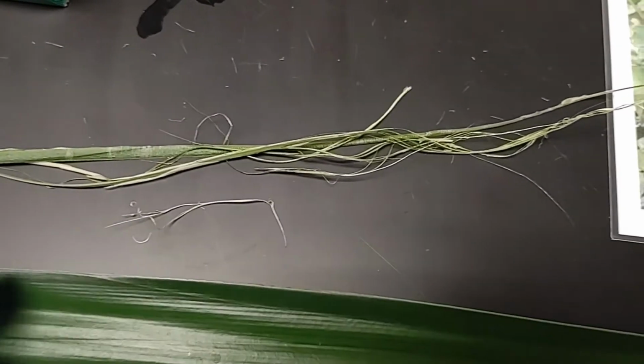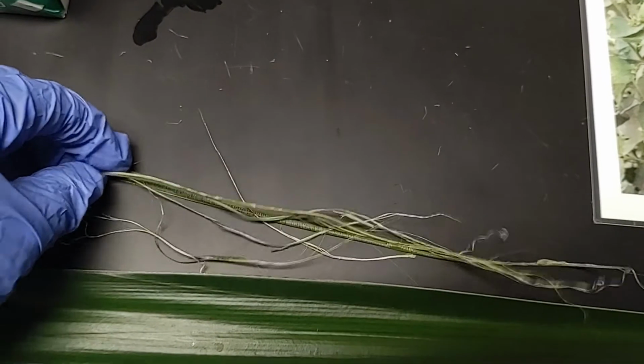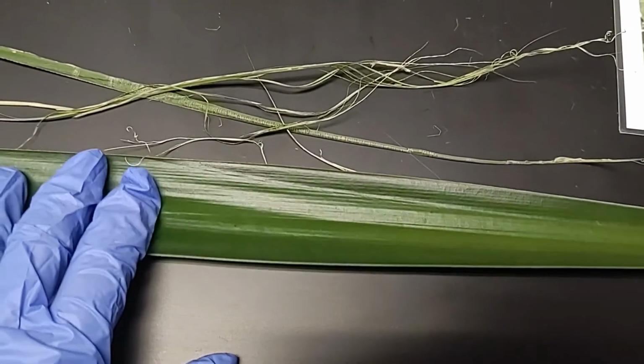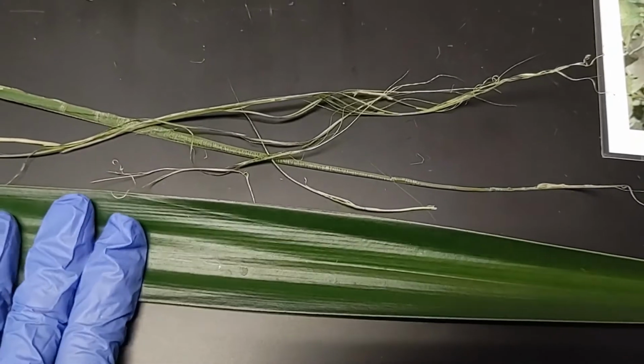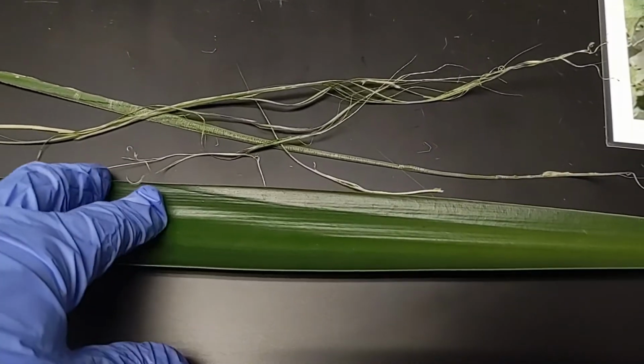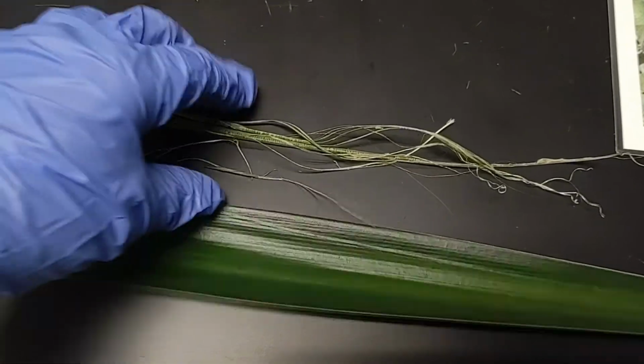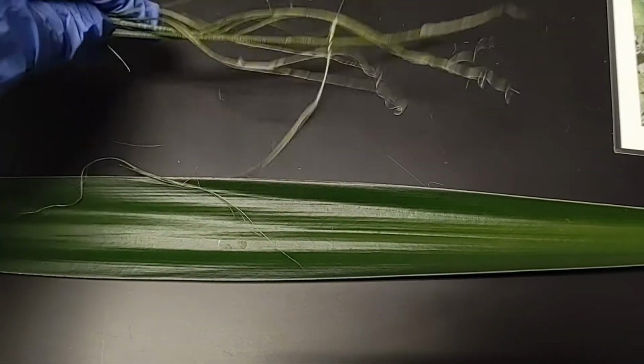You would not be able to pull such fibers from a dicot leaf because they're not arranged in this flat pattern like this. It would be much more difficult to corticate or remove down to the fibrous material a netted vein leaf.